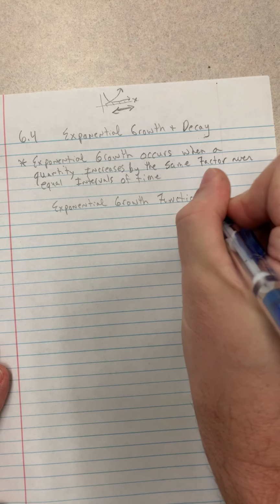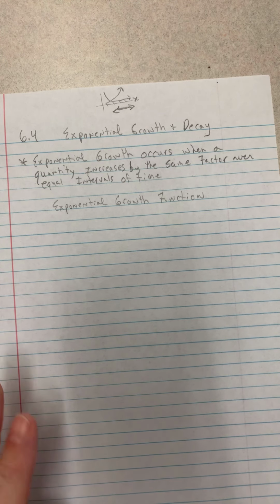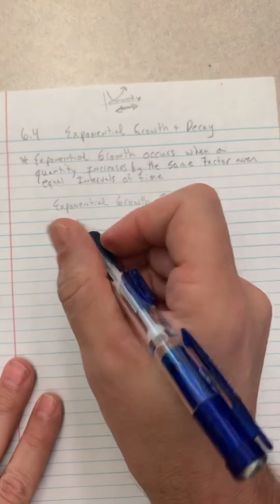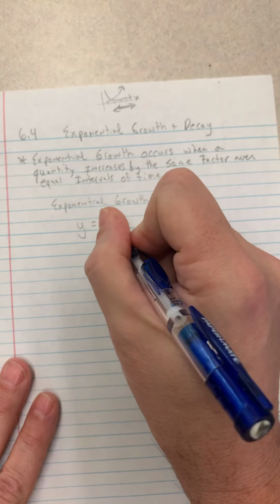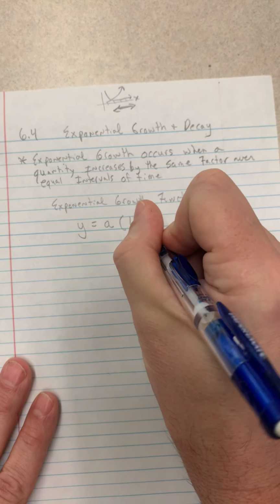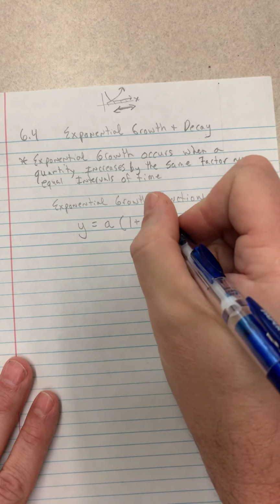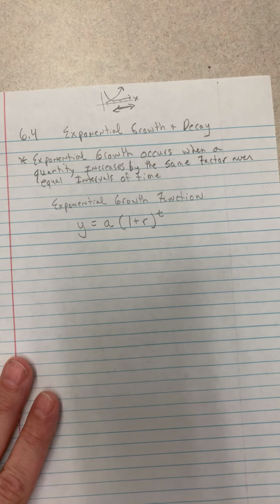And here's your exponential growth function. Yes, commit this to memory. y is equal to A times (1 plus r) raised to the t power.